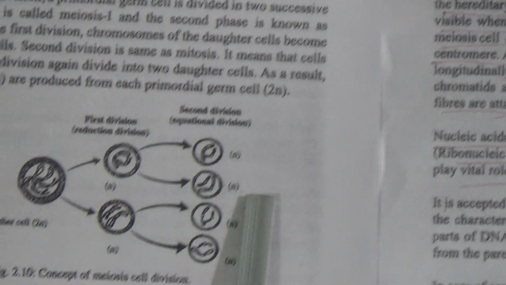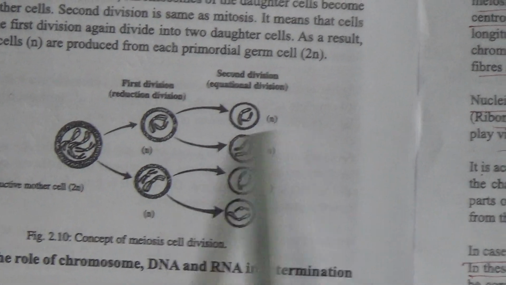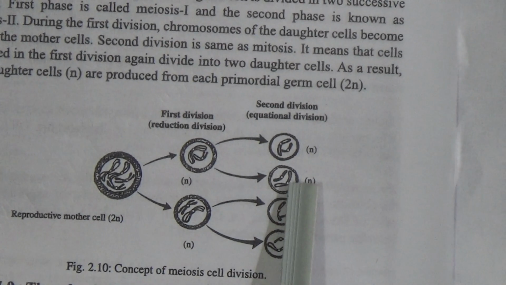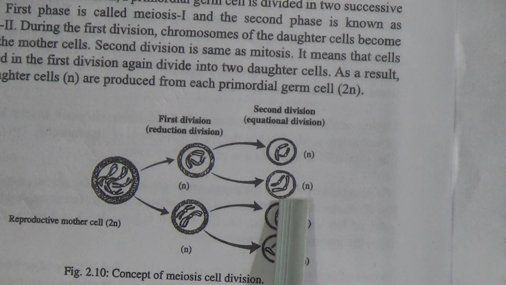I repeat, this is called chromatid and this is called centromere. This joint is called centromere.